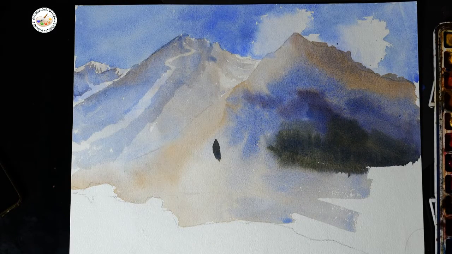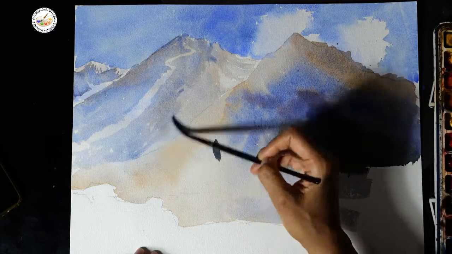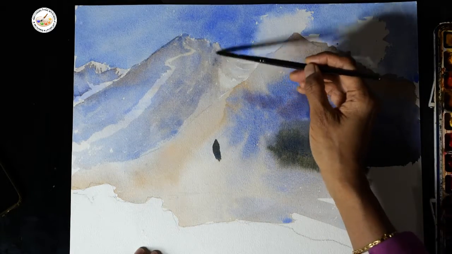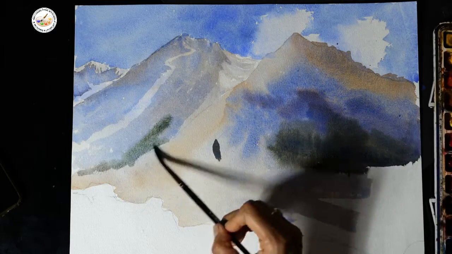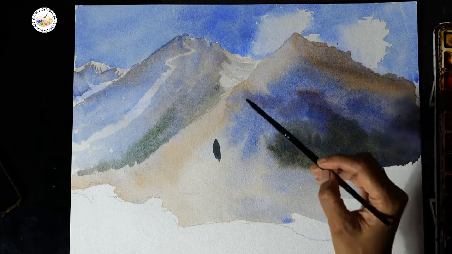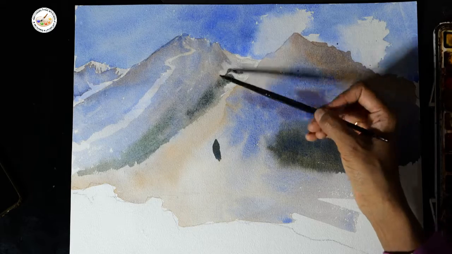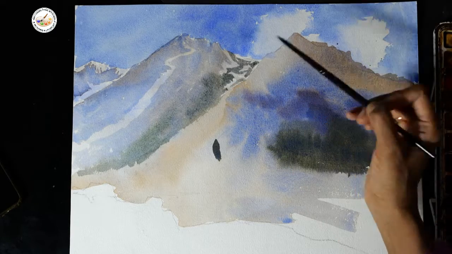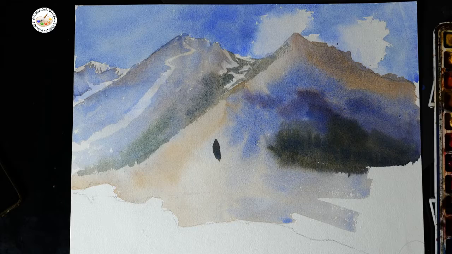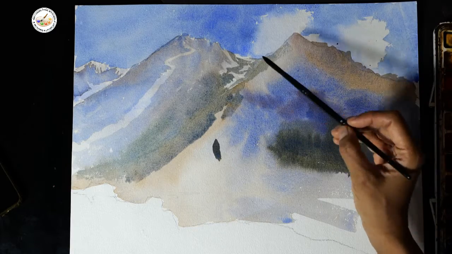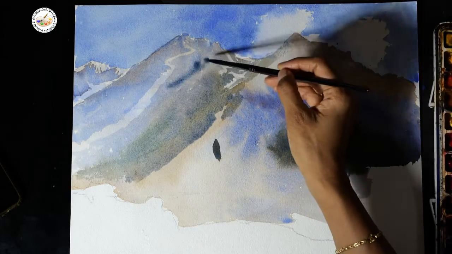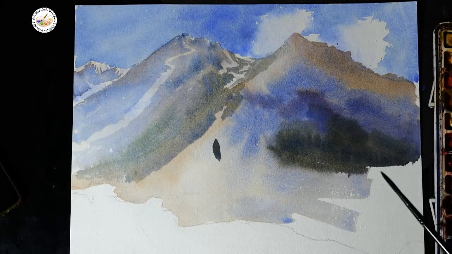Now we have to give some more layering. A little bit with the dark color on the mountain, leaving that light layer for the stream or for the snow. There can be a small stream that is coming from the mountain to the valley, or it can be a snow layer also. We have to leave that, and as we are coming down, we have to take the dark color.